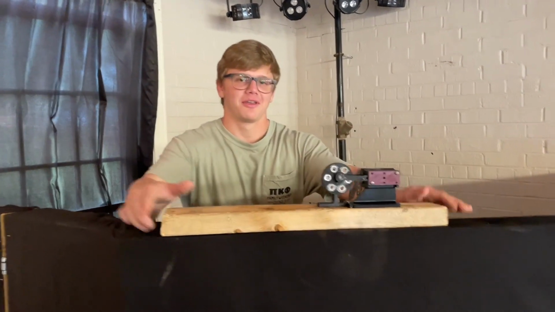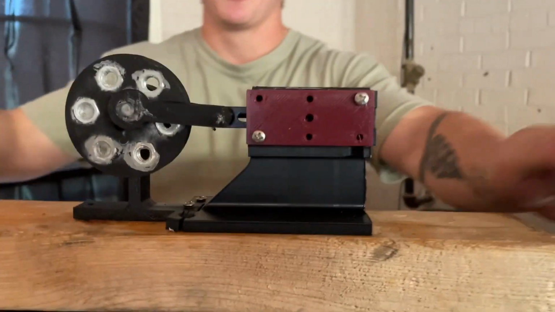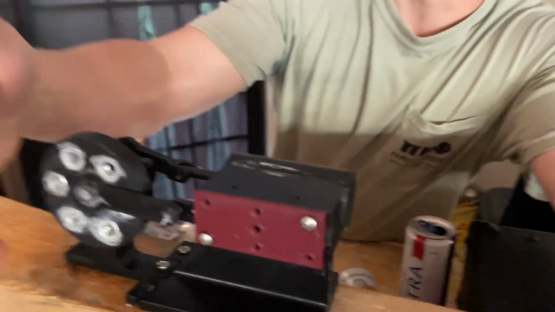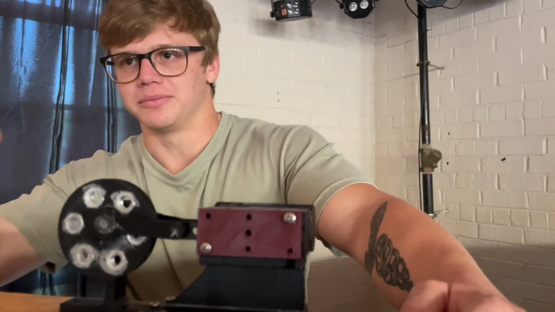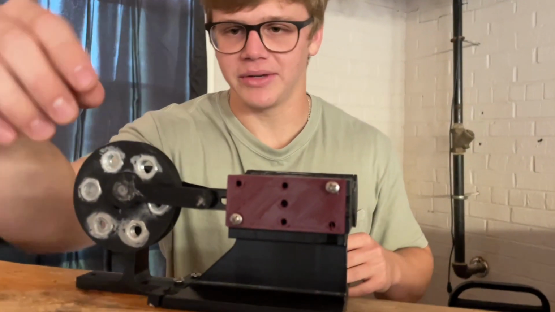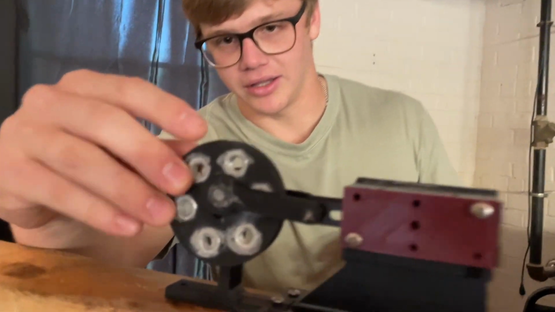Now let's talk about the construction of our steam engine. Here, as you can see, we 3D printed a lot of it. This was done using a 3D printer that was owned by one of our buddies, Cost Efficient. As you can see, we have some nuts here inside of the wheel.